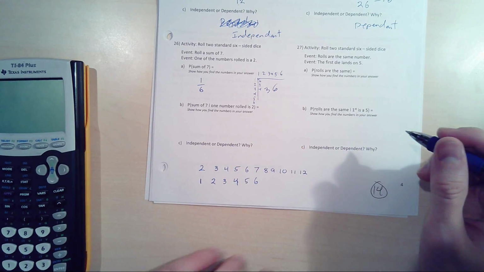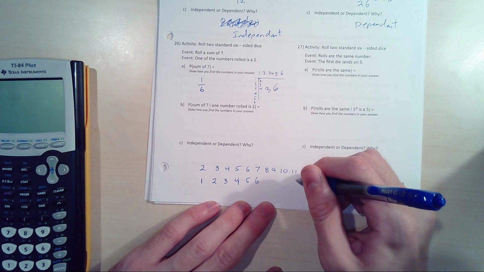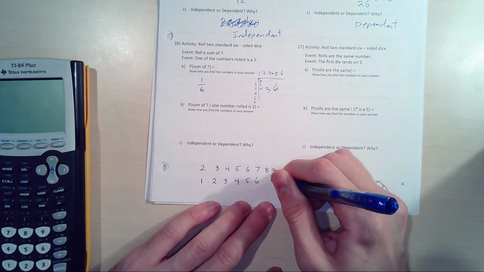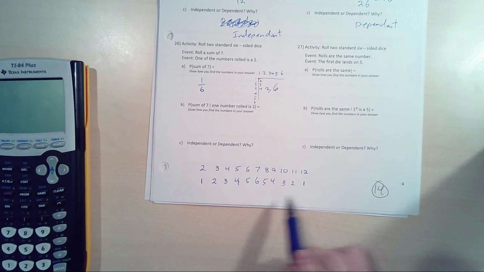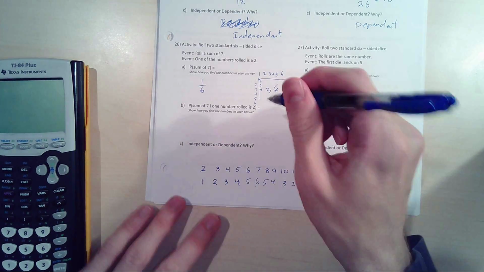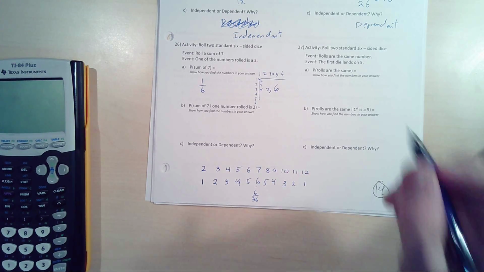However, be careful, because on this side, 12, there's also only one way to get a 12. There are 2 ways to get an 11. There are 3 ways to get a 10, 4 ways to get a 9, 5 ways to get an 8. So it goes 1, 2, 3, 4, 5, 6, 5, 4, 3, 2, 1. There are 6 divided by a total of 36 ways to get a 7. There you get that. All right.